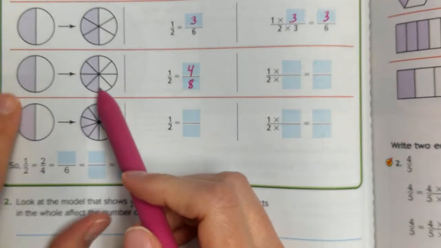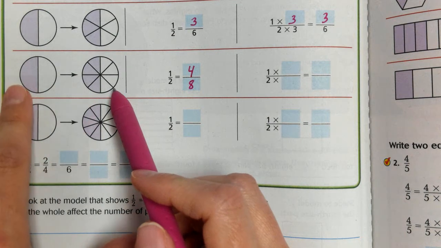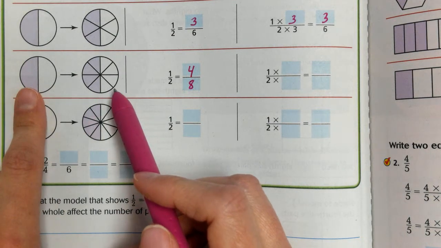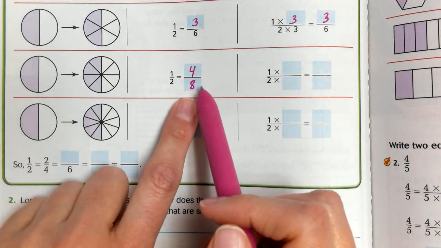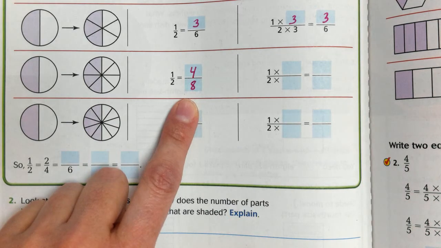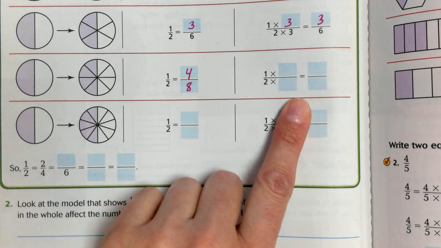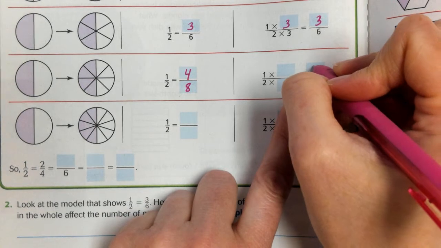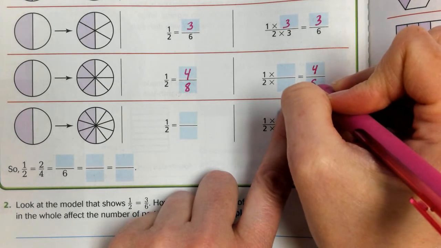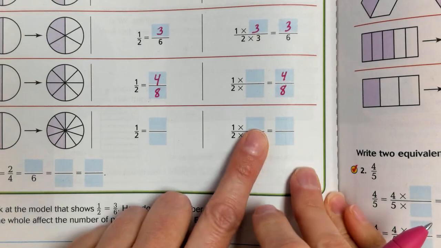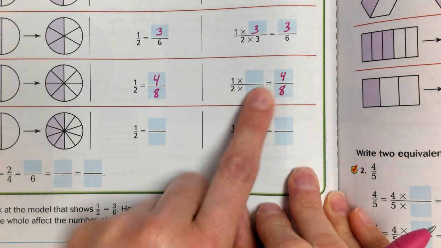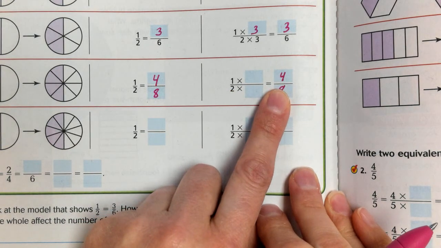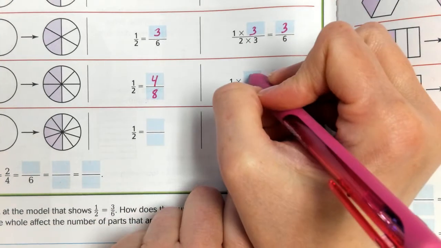And you notice that's the same amount of the whole as 1/2. So 1/2 also equals 4/8. Well, let's do this. My 4/8 goes here because that's where I'm ending up. All right. 1 times what number equals 4? 4, right?